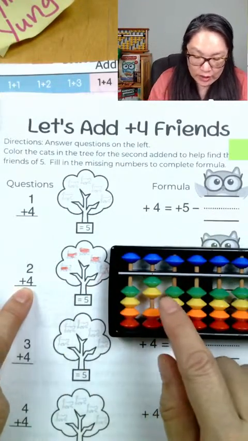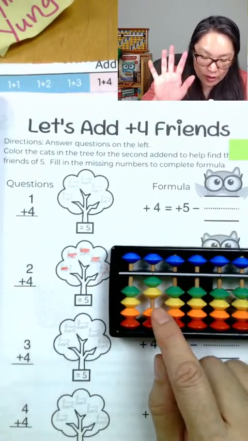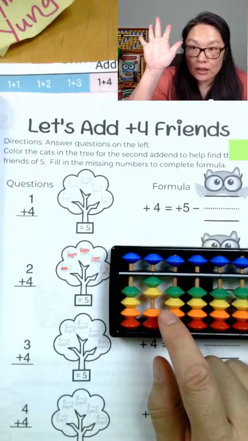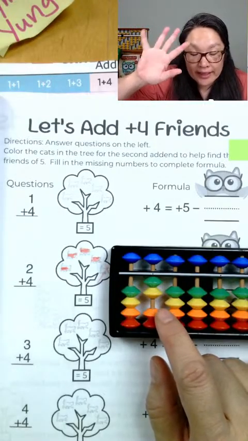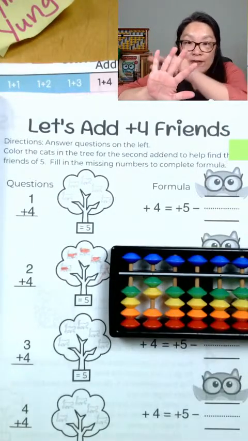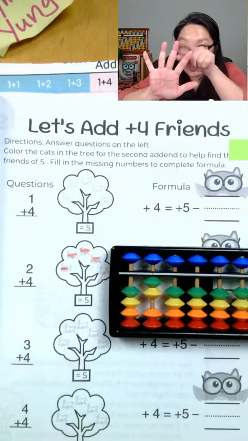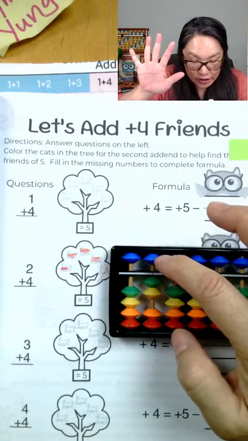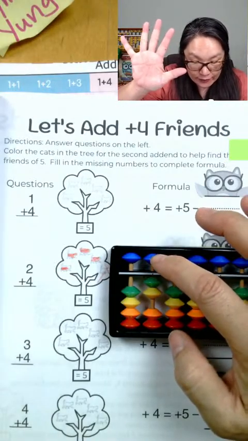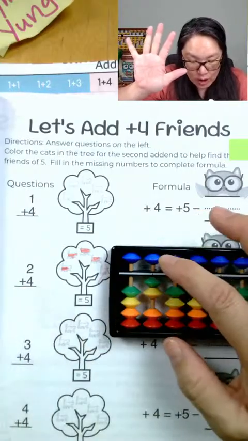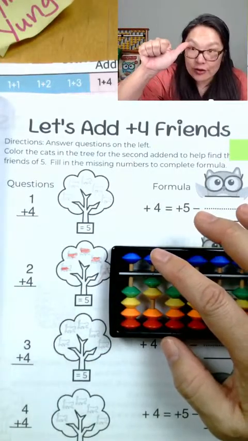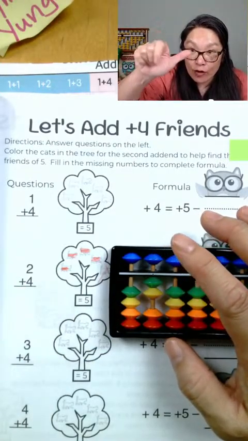So I'm going to do 2, and then I want to add the 4. Now, I'm going to go to the cats in the tree. The cats in the tree has 5, just like my fingers, right? The cats in the tree has 5. So I'm going to go to the cats in the tree, and I add 5. But I'm trying to add 4. So I get 4 cats. If you notice my hand, I grab 4 cats.